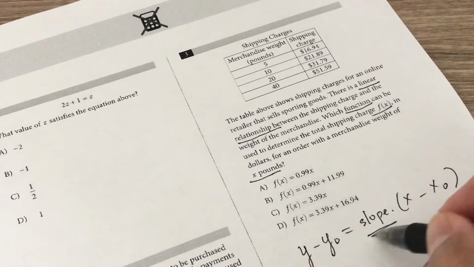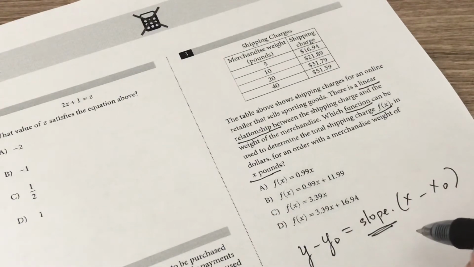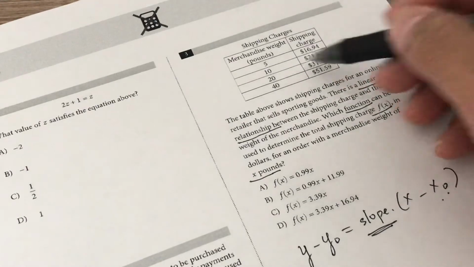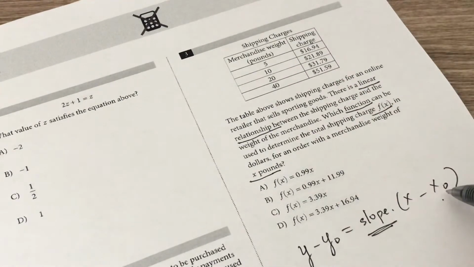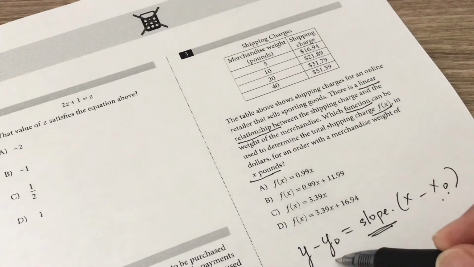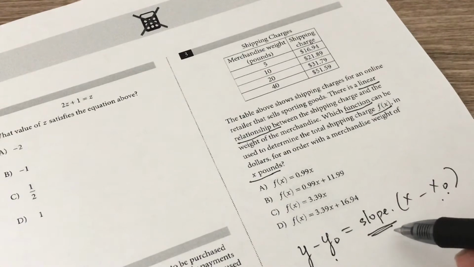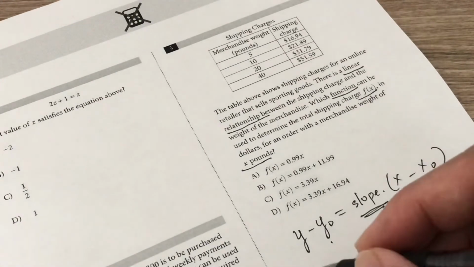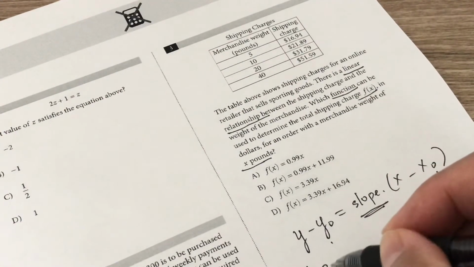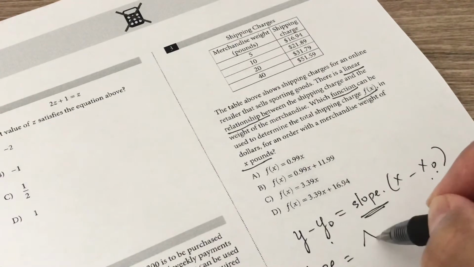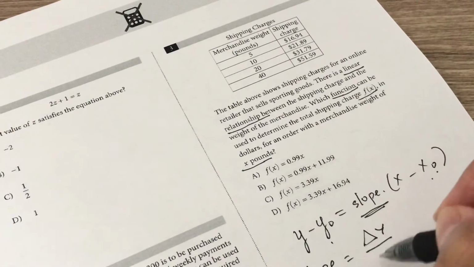Now, how do you find slope? You can pick any of these points for x naught and y naught. You need to find the slope. So if you remember, the slope is defined as delta y over delta x.